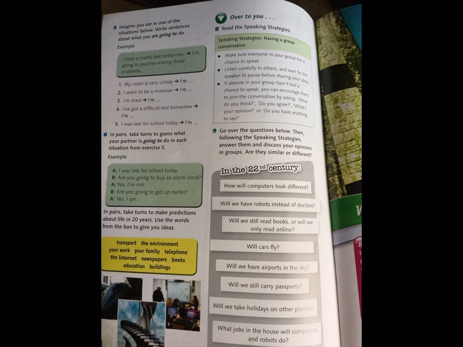Number 6 we have, take turns to guess what your partner is going to do in each situation. Here you can just pretend. A, I was late for school today. You can say, no, let's just skip this because you would need a partner to work with.